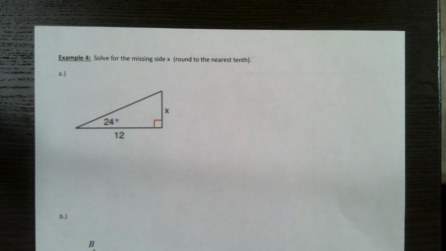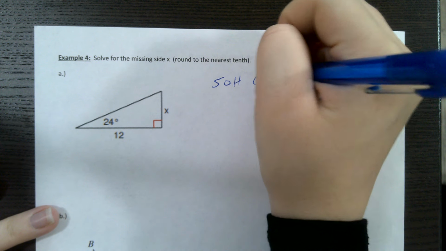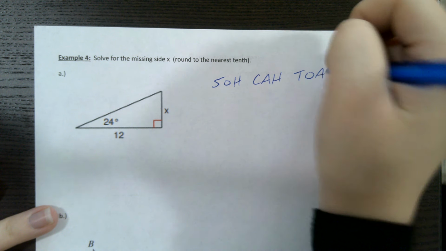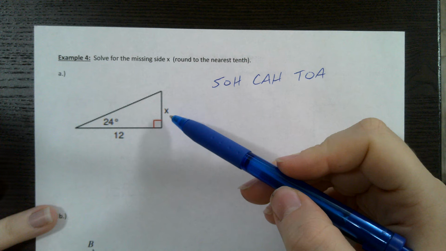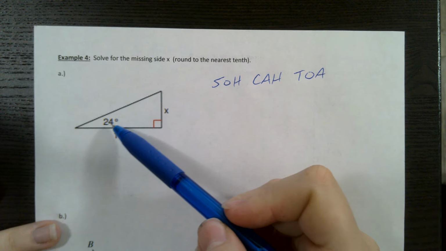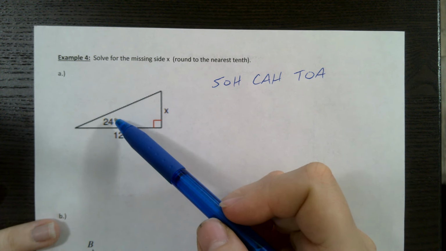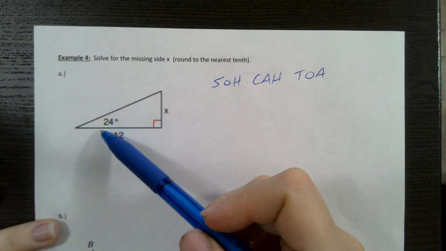So now we're going to do our final example together, example 4, and it's going to ask us to solve for a missing side x in a right triangle, and then we're going to round to the nearest tenth. So we're still going to be using this idea of SOHCAHTOA, but here we have to decide which trig ratio I should use to find that missing side x. So I have to think here, my angle I'm working with, my theta, is 24. So what is the relationship of each of these sides to my angle 24?